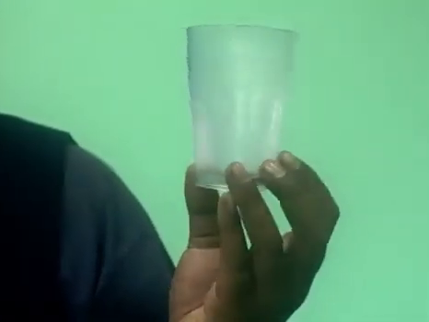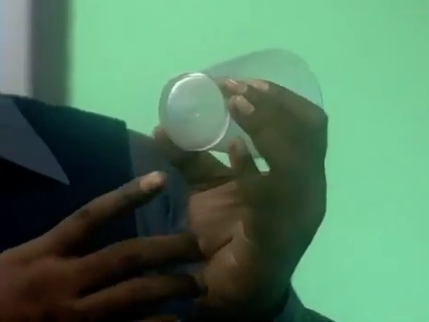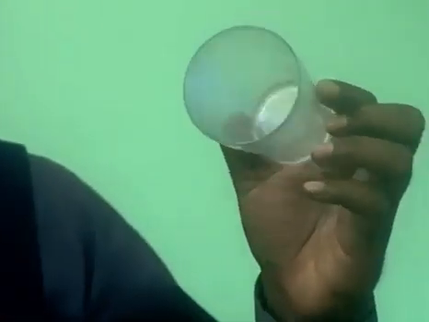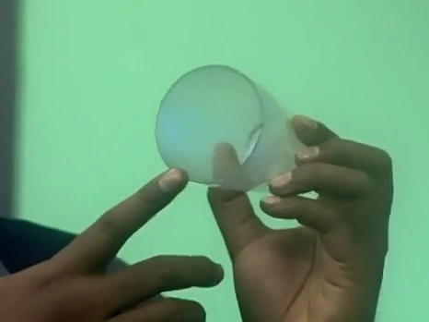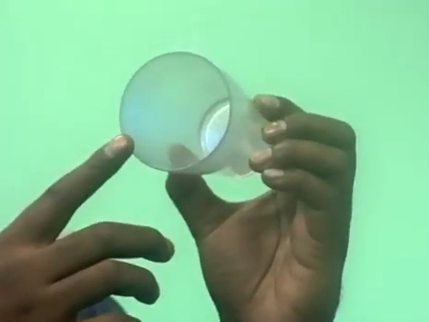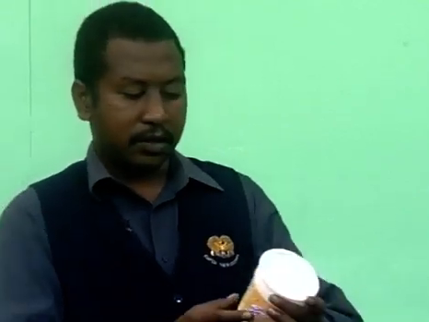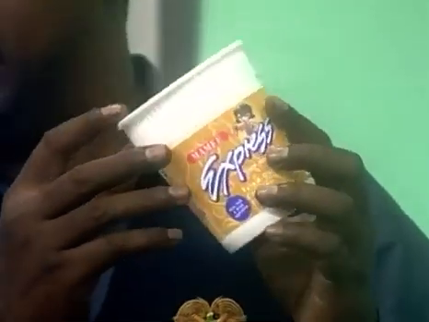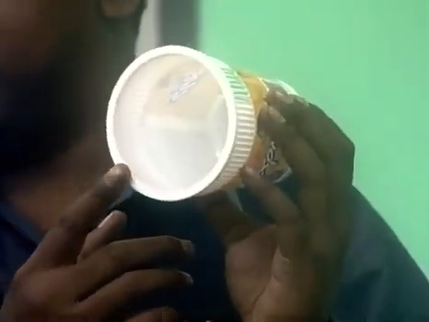Okay, a glass cup. Have a look at the glass cup, the bottom part of the glass cup, and the opening part of the glass cup. The bottom and the opening part. Okay, another object. A container. Sometimes we use it as a cup as well. Okay, again the bottom part and the opening part here.